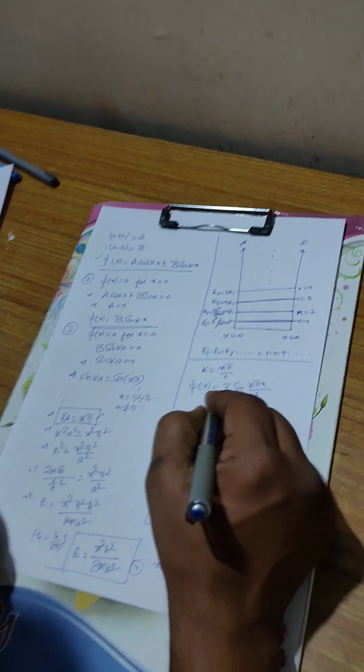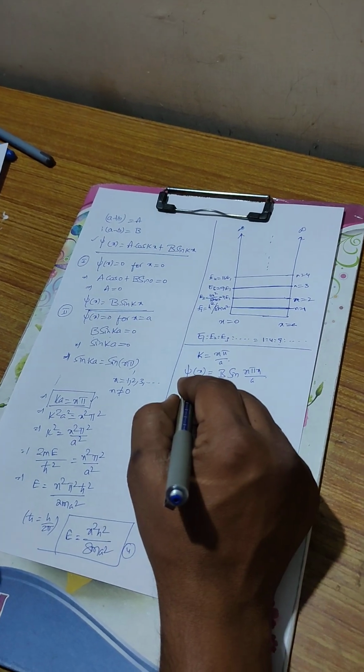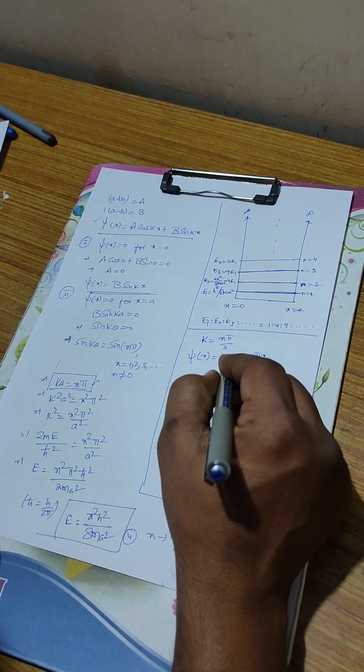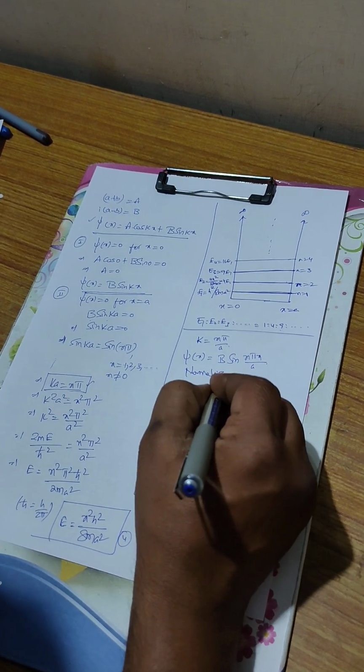Now here B is the probability amplitude of this function. So this probability amplitude B value can be determined by applying the normalization condition for a probability.